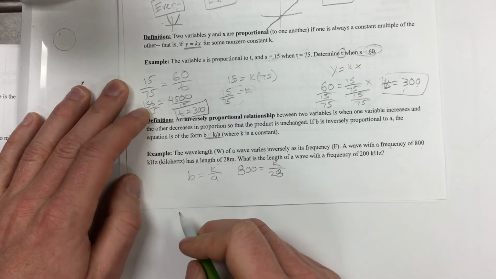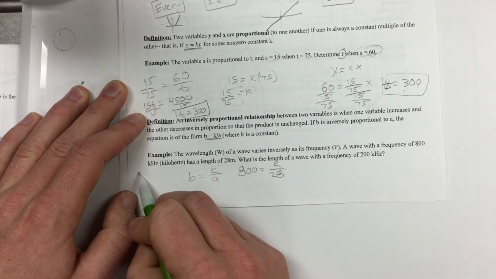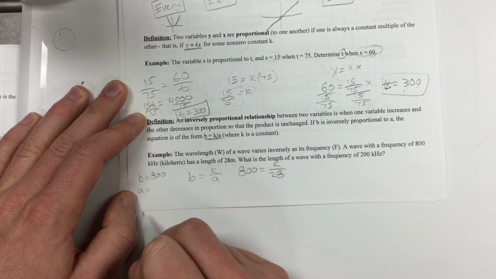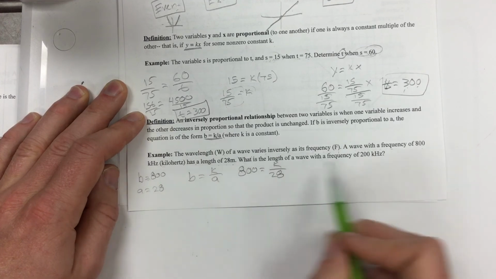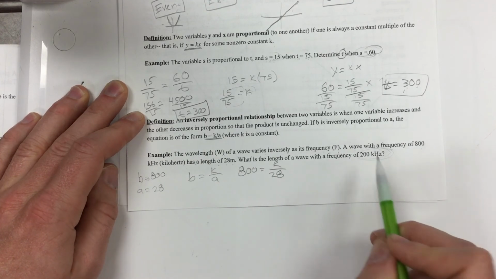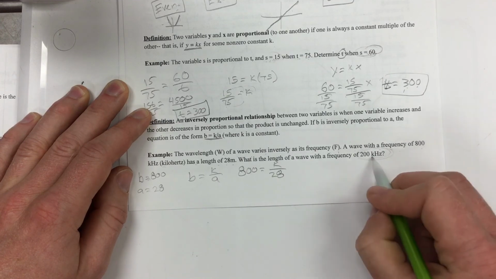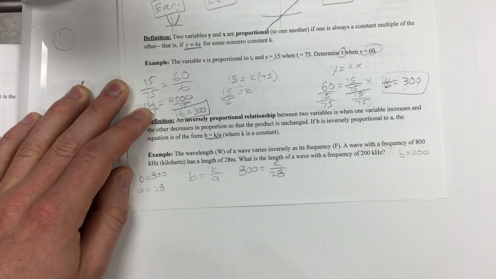So b is 800 and a was 28. I'm writing this down for a reason, so that when I do the next part of this problem, I know that this is going to be 200.